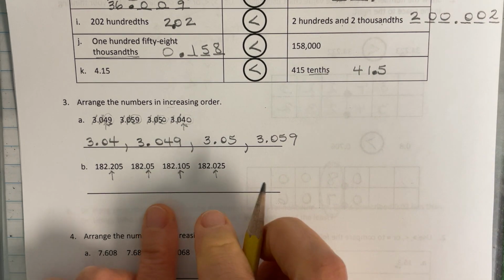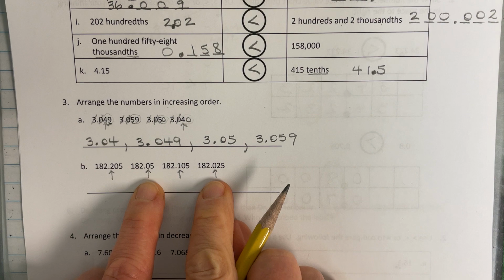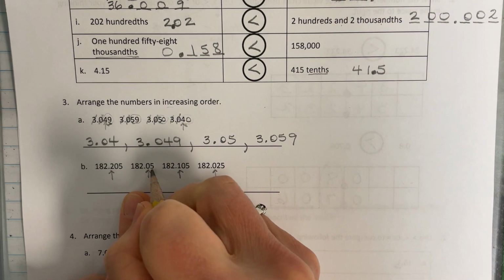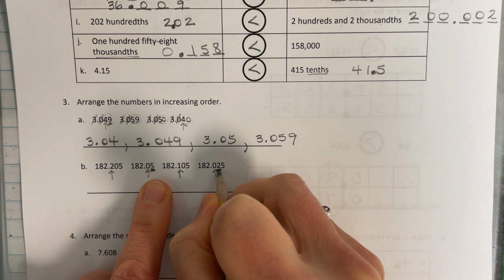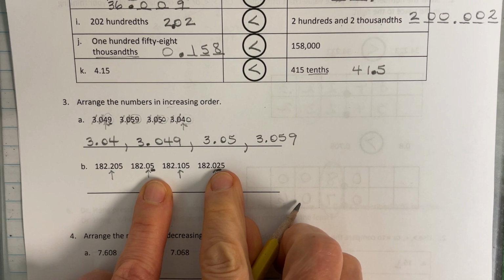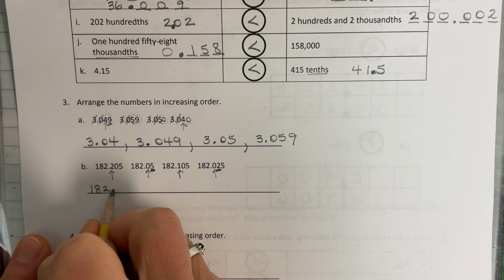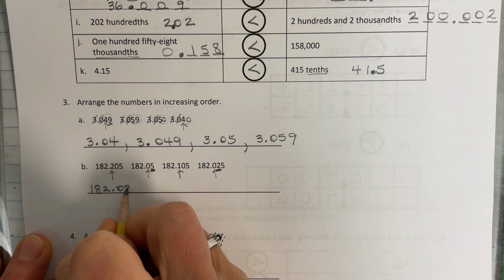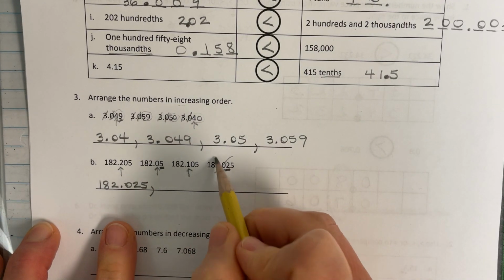Okay, so let's really look at the ones with the 0 because they're smaller. Okay, so if I compare these, let's move down the line one more spot to the hundredths. This has a 5. This has a 2. 2 is smaller. Okay, so I write this one first. 182 and 25 thousandths.